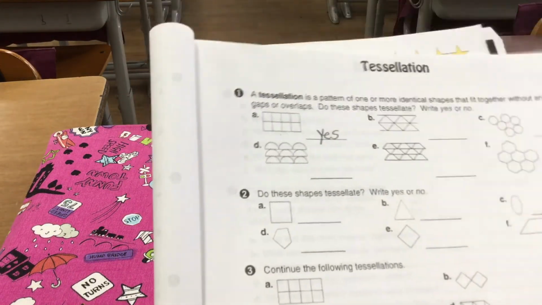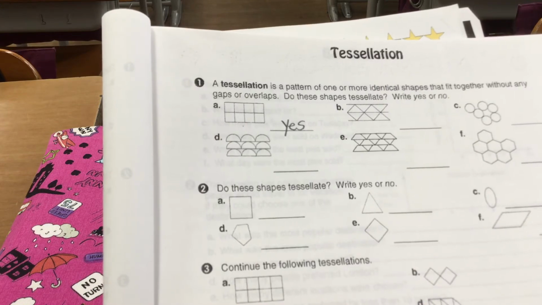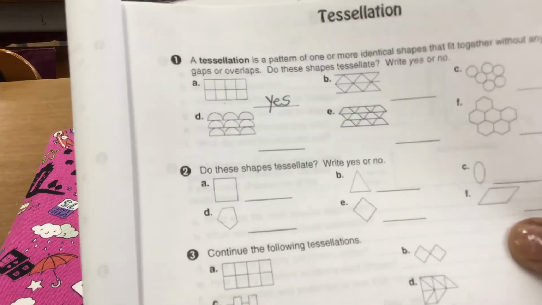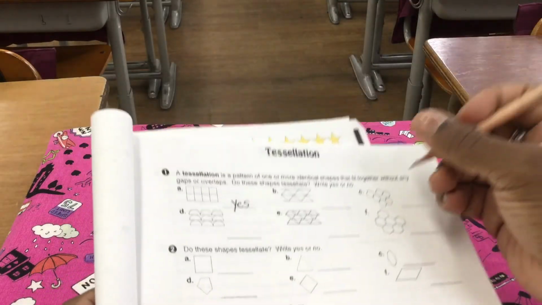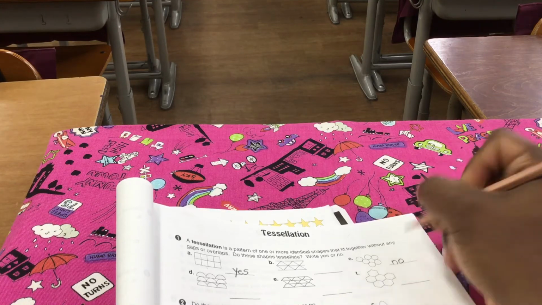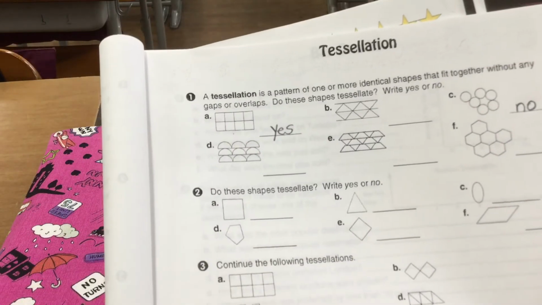Let's look at example C. Does this tessellate? I'm going to say the answer here is no. There are spaces in between, and you can see the overlap, right?